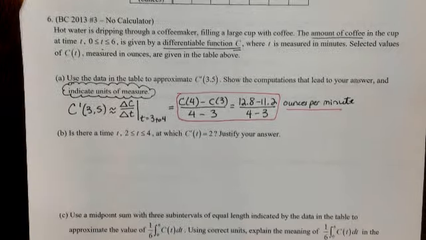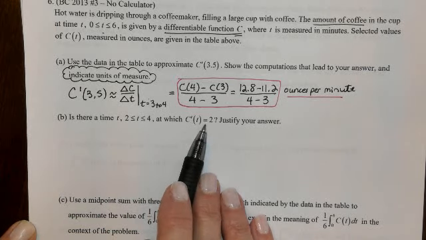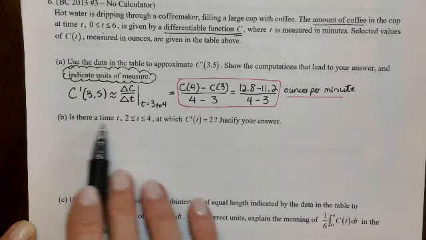Part B. Is there a time between 2 and 4 at which C prime is 2? Sounds like mean value theorem. Does a time exist where C prime is 2?